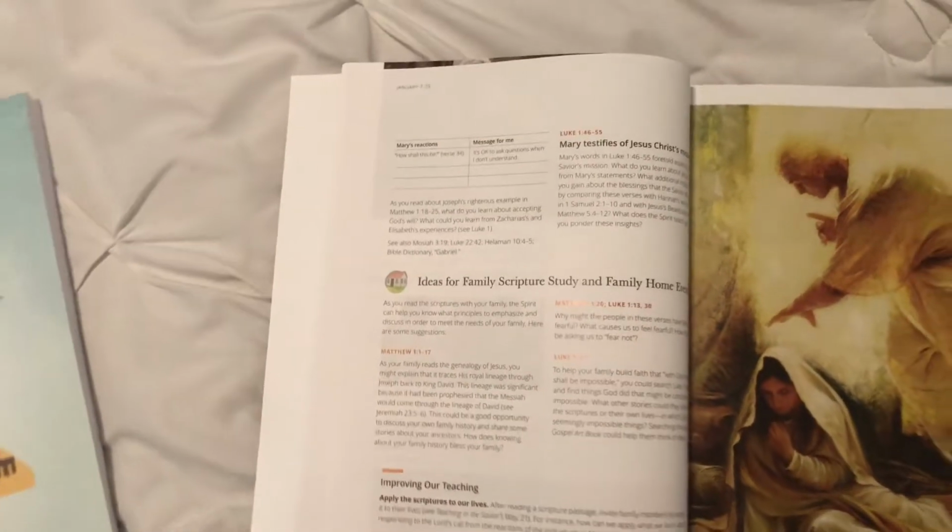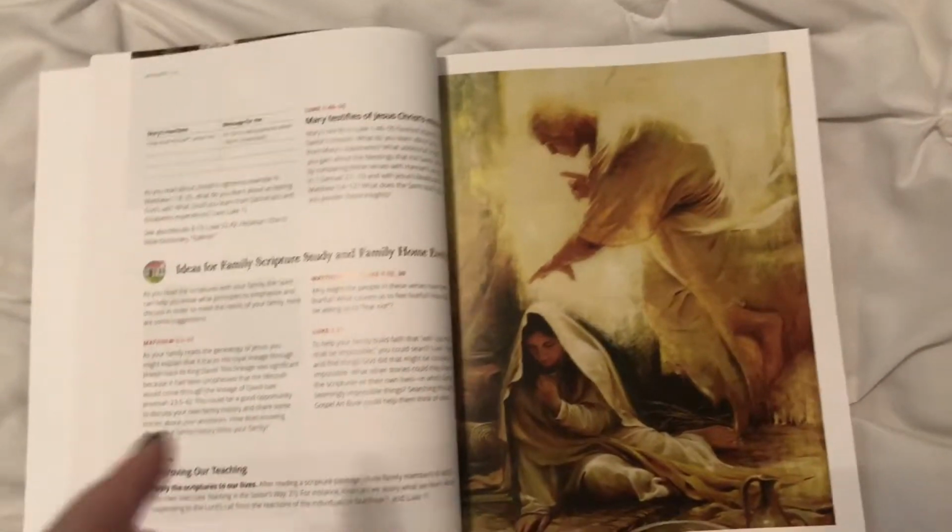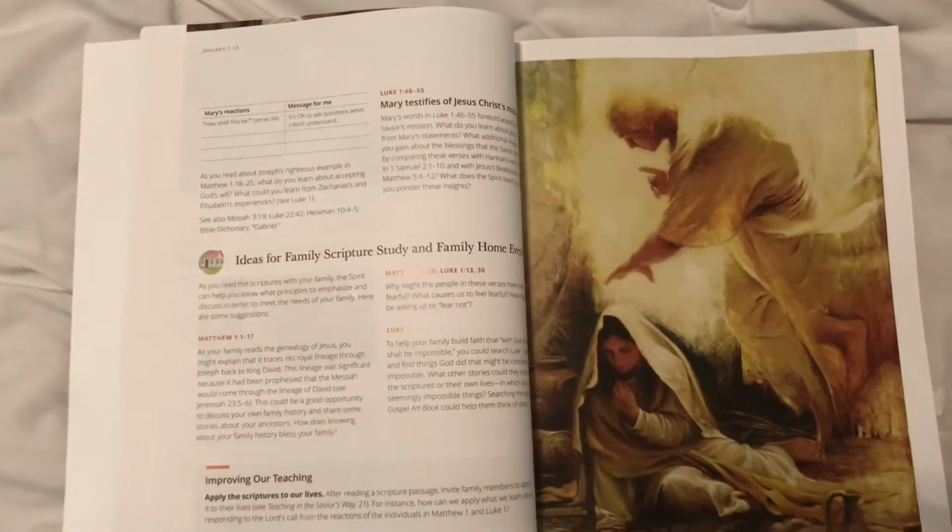Mary's reactions and how I can learn from her reactions. And then you can just go through the rest of the story and add it. So I really like it. And it also has beautiful pictures to go along. So that's an awesome resource.